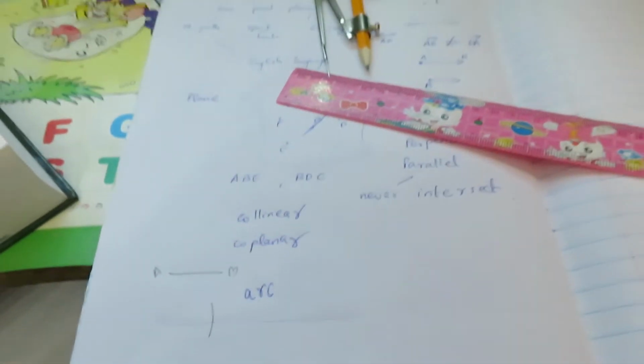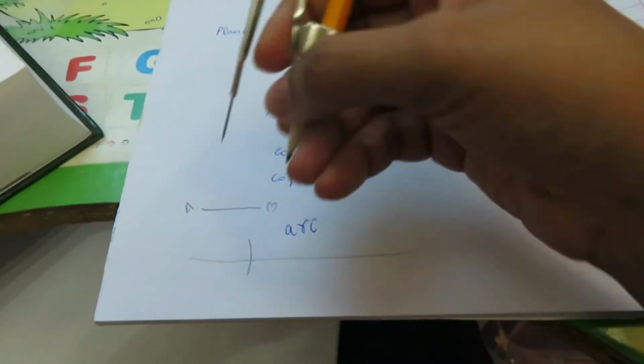So some of you had asked me what the word was. ARC. You call it an arc. Clear? So that's how you copy the line segment.